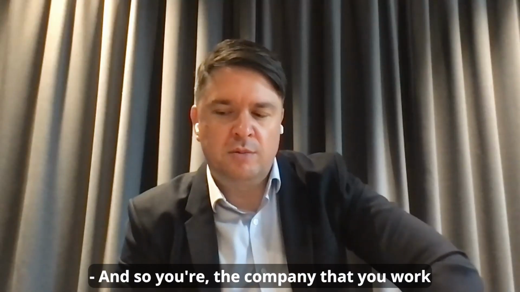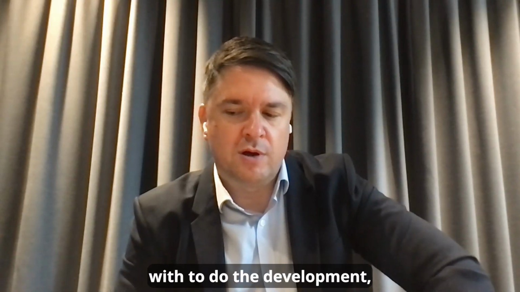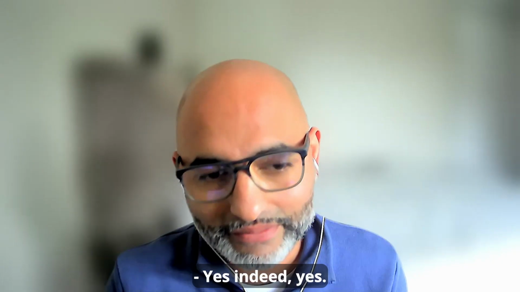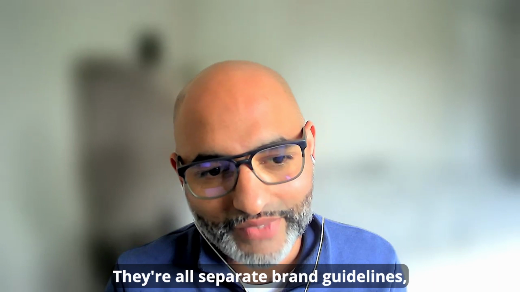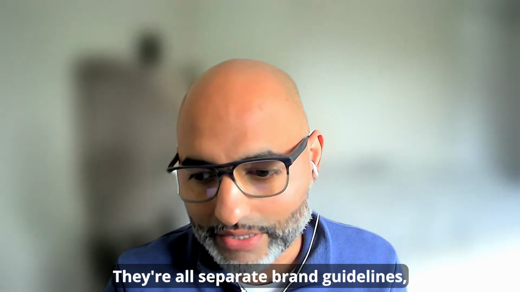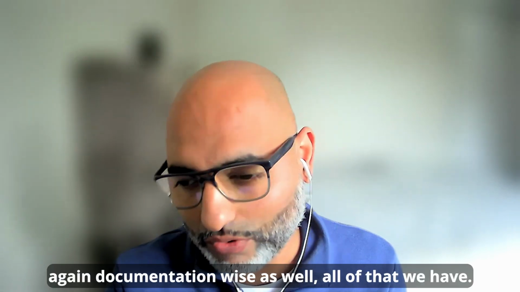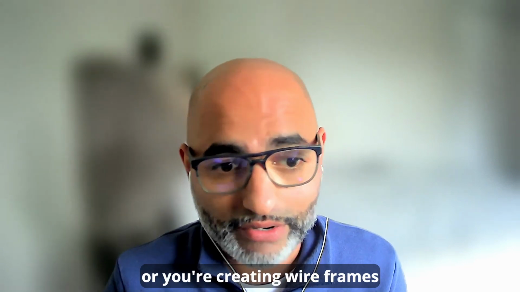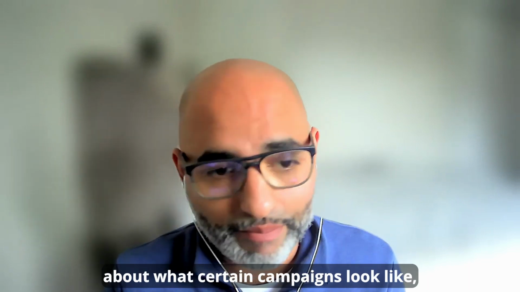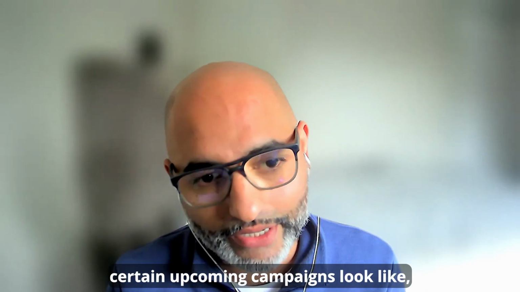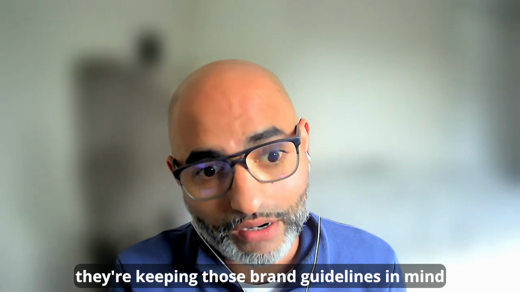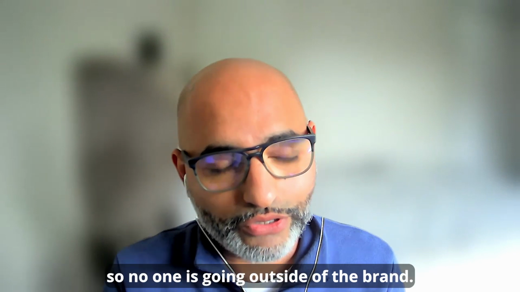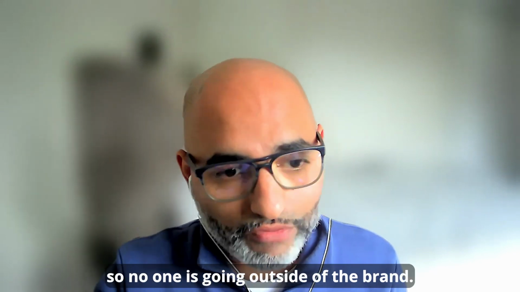And so the company that you work with to do the development, they have a different brand guide for each one. Yes, indeed. Okay. They're all separate brand guidelines. Again, documentation wise as well, all of that we have. So internally as well, when developing elements or creating wireframes about what a certain upcoming campaign needs to look like, they're keeping those brand guidelines in mind. So they know the components, what colors they can use, what fonts they can use. So no one is going outside of the brand.